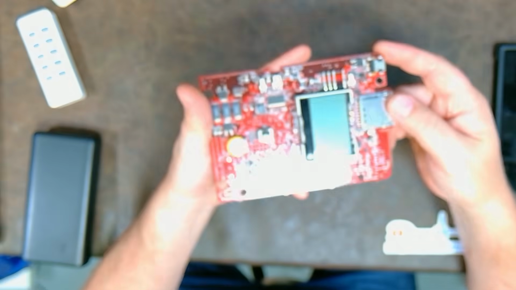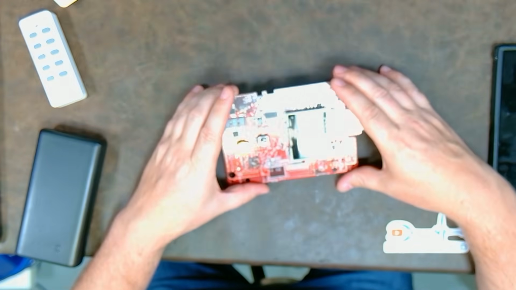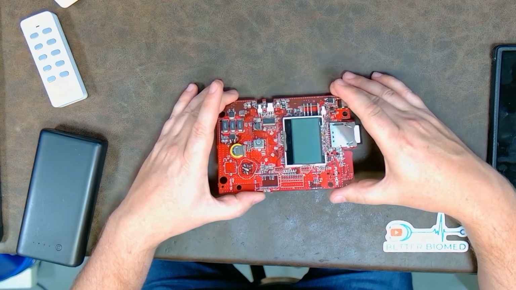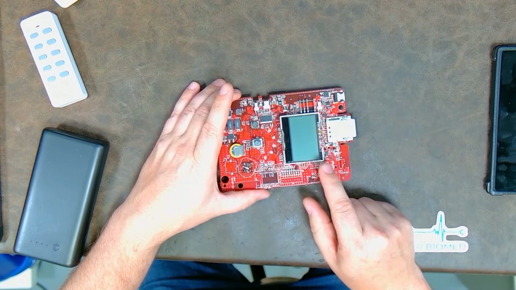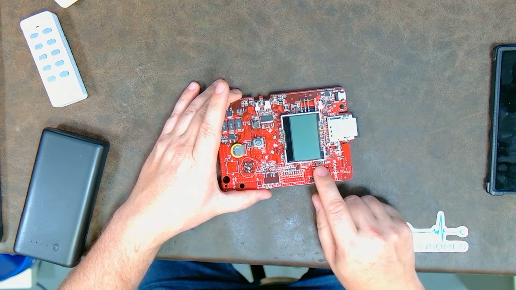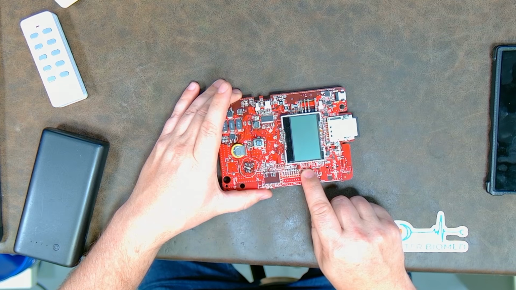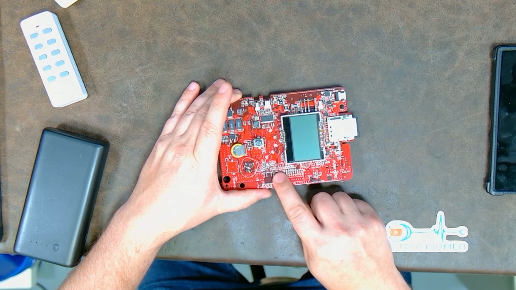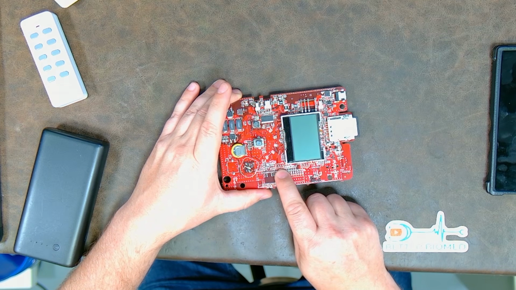So this is a board for, apparently an out of focus board. This is a board for a Philips Respironics. Yeah. And look right here. I got one little header right here, and I've got another one right here. We'll talk about that in a little bit.